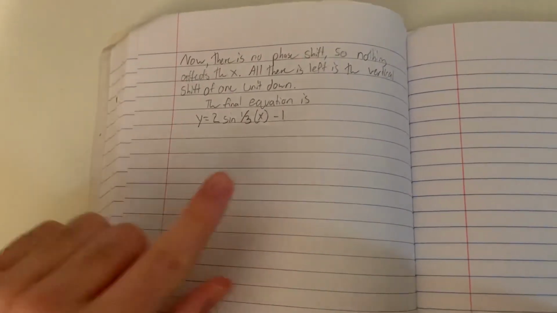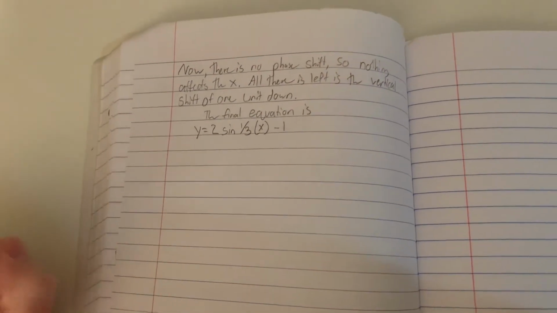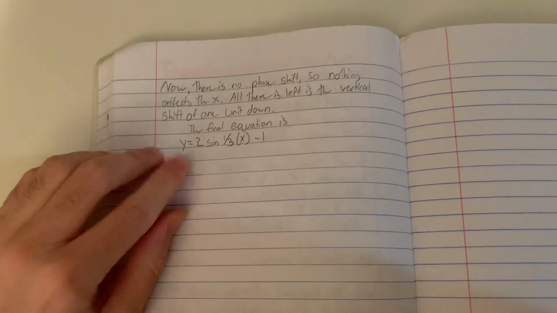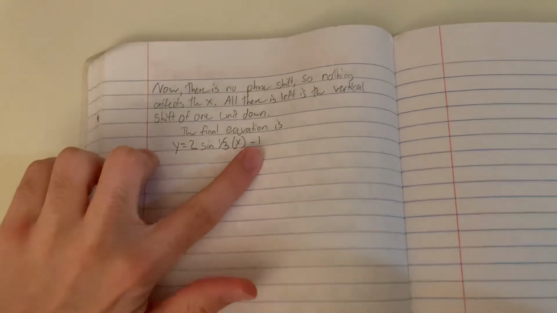Finally, we want to determine what's going to happen to that h and that k. The h is a phase shift, so nothing is going to happen because there was no mention of a phase shift occurring. However, there was a vertical shift saying it was going 1 unit down, and a vertical shift is k. So we're going to plug in -1 for k, and we're going to get rid of h because there's no reason to have it in the equation. So the final equation that we're going to have is y is equal to 2 sine of 1/3 x minus 1.